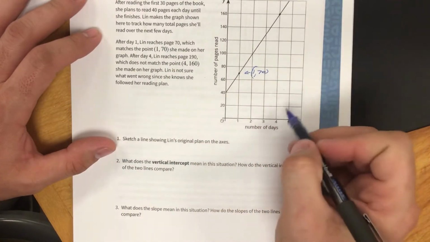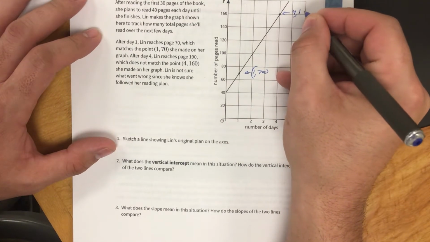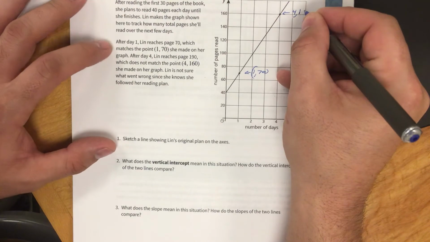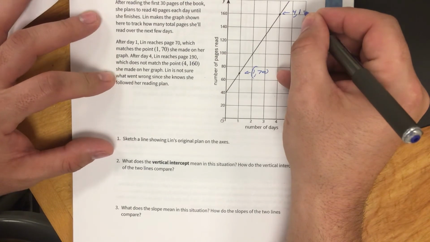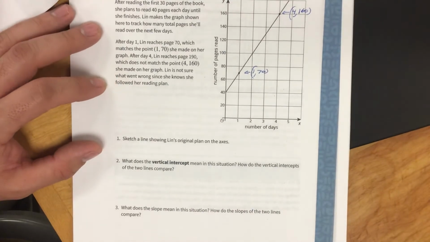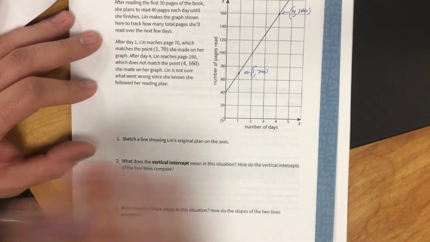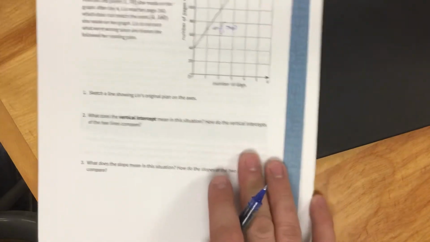After 4 days, she reaches page 190, which does not match the point that is on the graph. Lynn is not sure what went wrong, since she knows she followed her reading plan. So where did Lynn make a mistake?